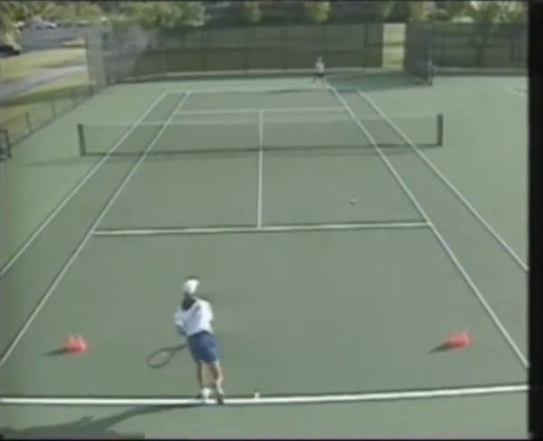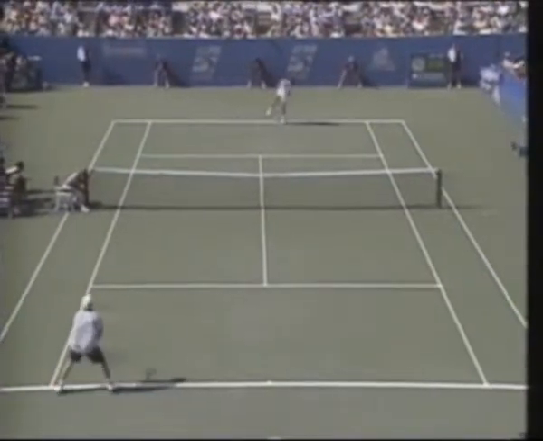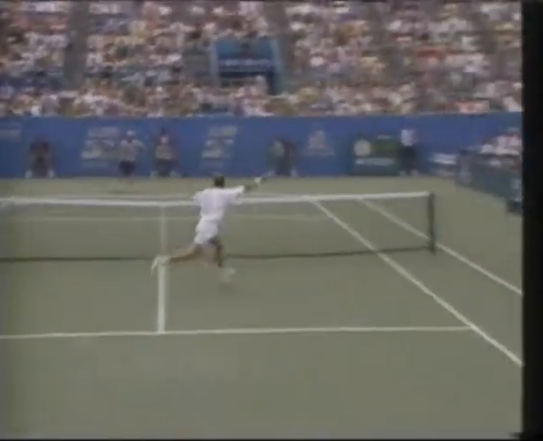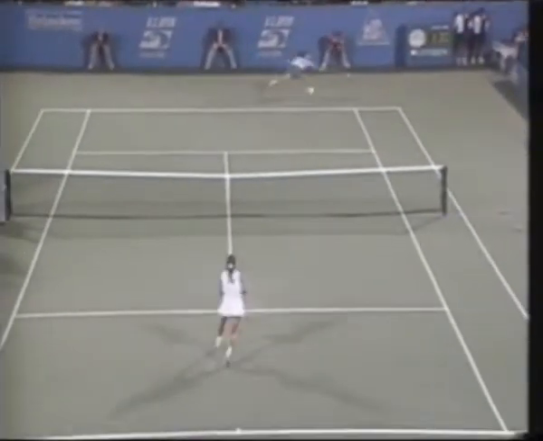Returning a weak second serve should be one of your favorite shots. This particular pattern should be carried out with an aggressive return. Hitting the ball down the line restricts your opponent's options and allows you to follow your shot to the net. You and your partner can practice punishing the server.